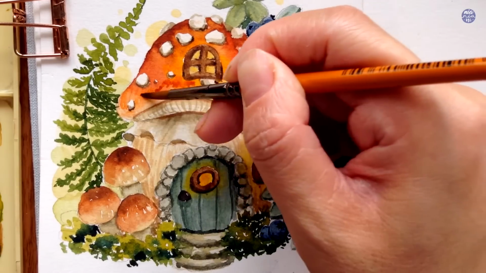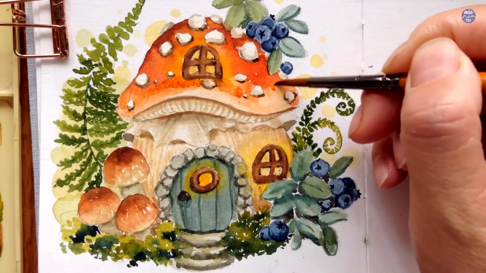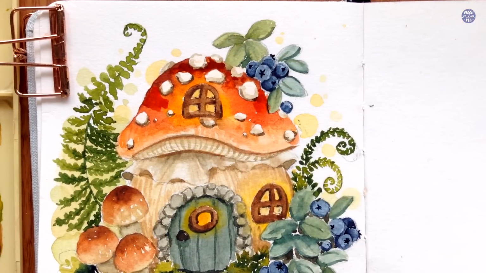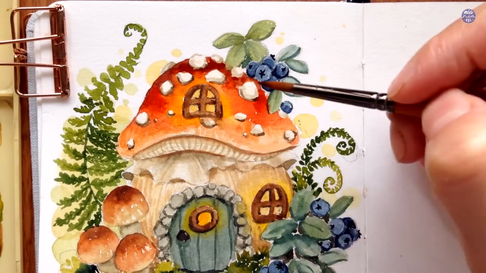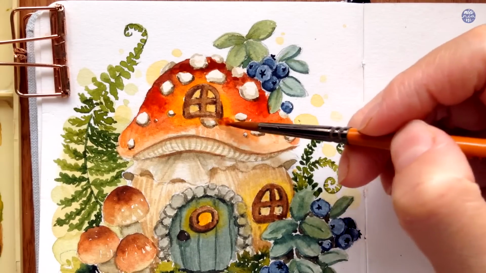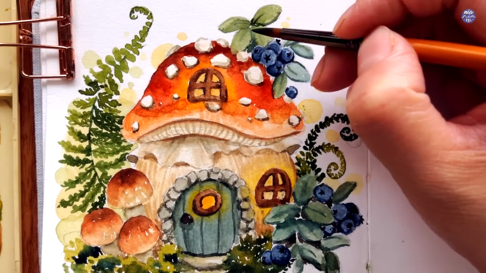Now I'm going to add some textures to the cap of the mushroom. I'm using vermilion and burnt umber in a light to medium consistency. I also want to add more vermilion around the sides of the mushroom cap, so there's more contrast to the glow of the window.